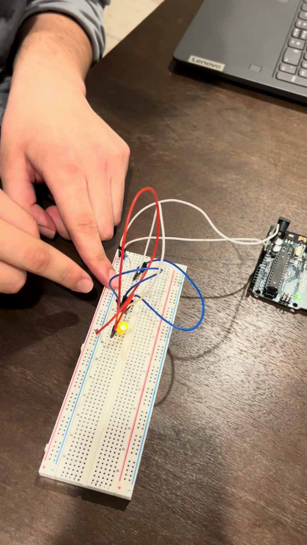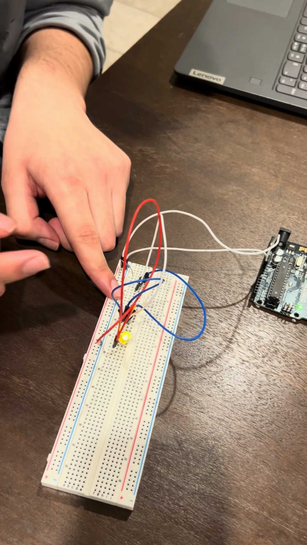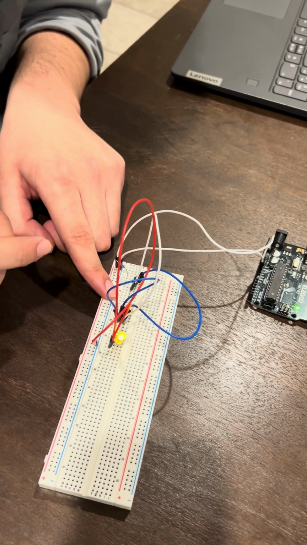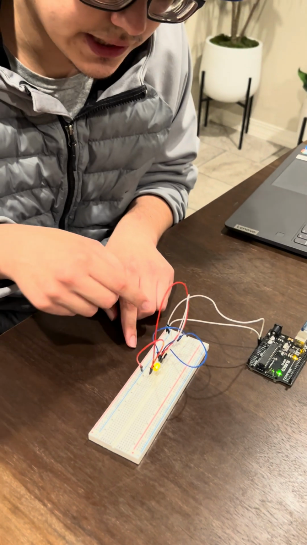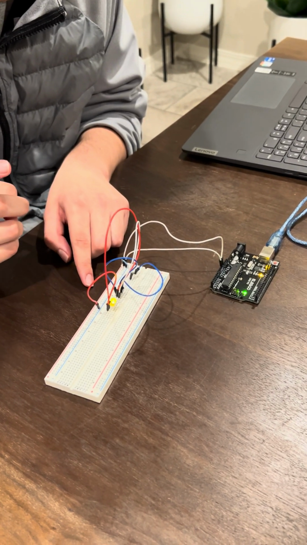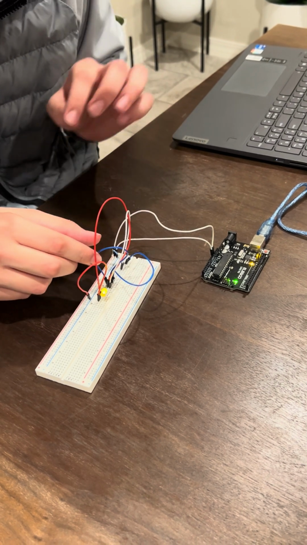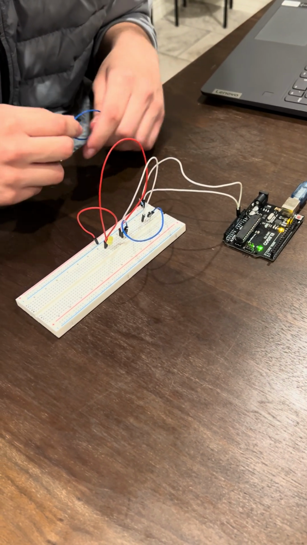So we apply it to this switch, and the same thing, the light turns on because it meets the OR logic of at least one of the switches being on. And then if we were to apply it to both of the switches, the light would still remain on because it only requires one to be on. So as long as one's on, the LED light will turn on. So that is our OR logic. As long as one switch is on, the light will be on.